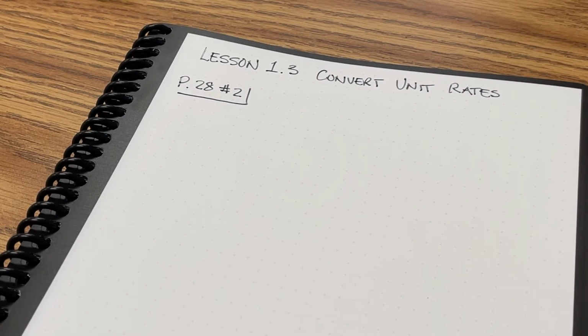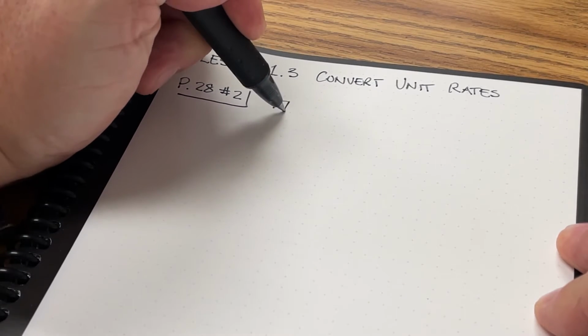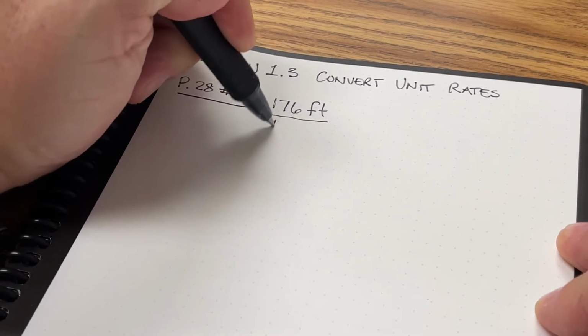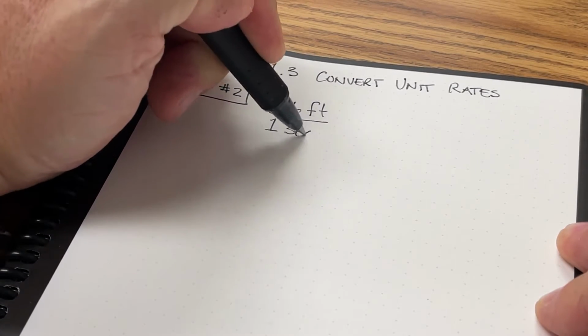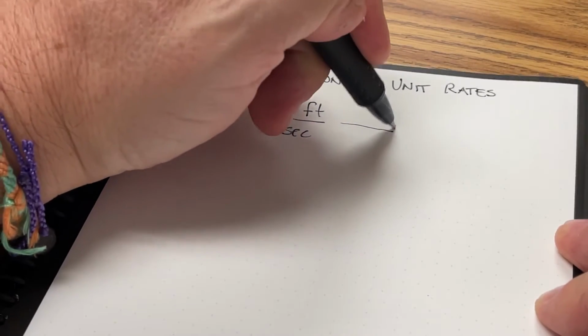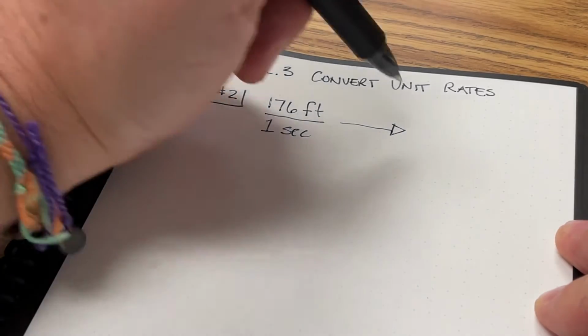Okay, so I'm going to start out with what I know. So this person is falling at 176 feet per 1 second. And where I want to get to is feet per minute.